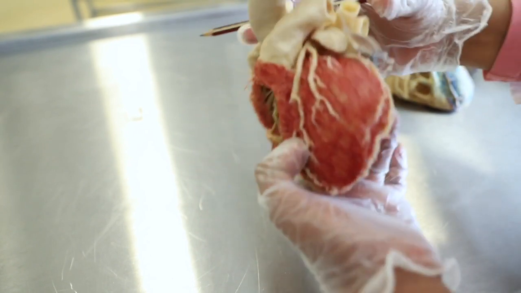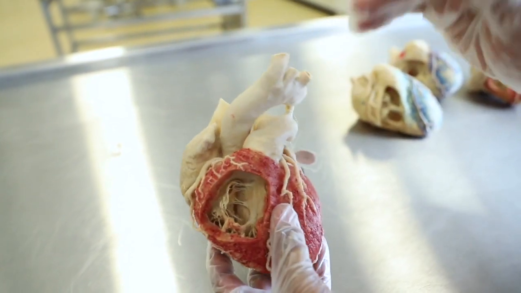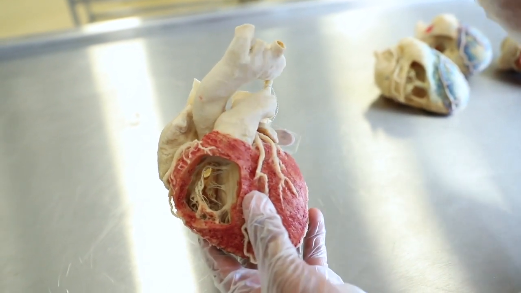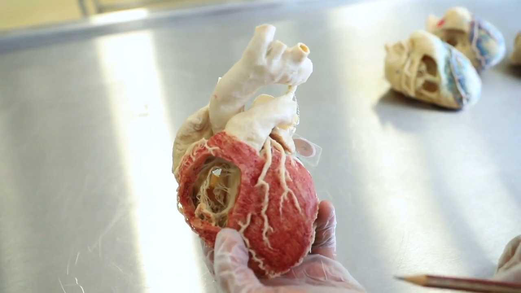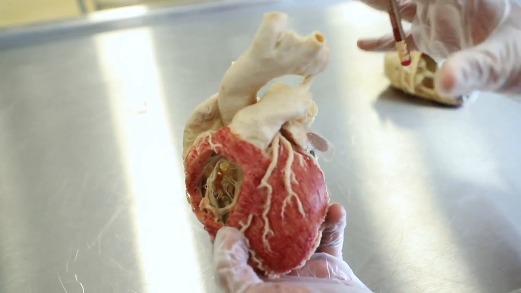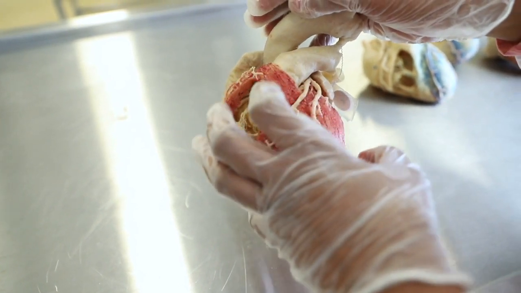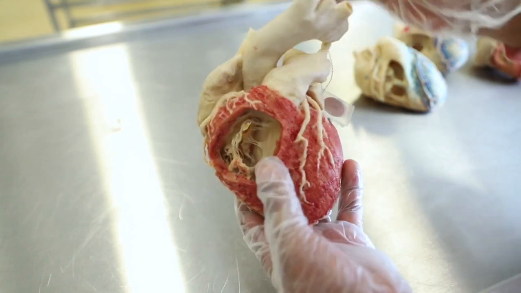But the left ventricle pumps the blood toward the aorta, and the aorta circulates the blood to the whole body, the systemic circulation. So the ventricles are the pumping part of the heart.